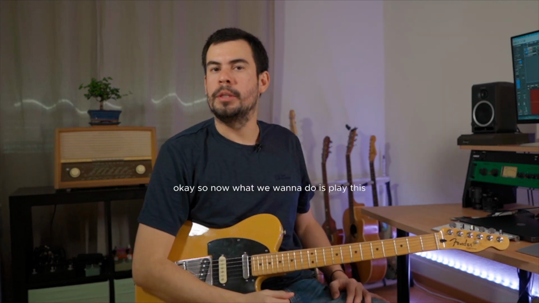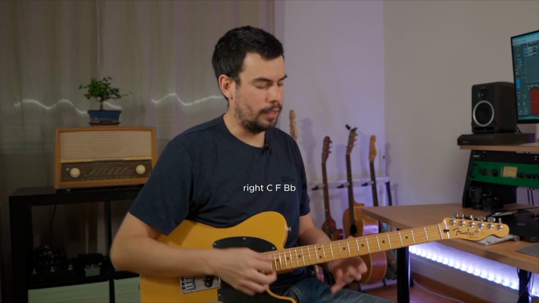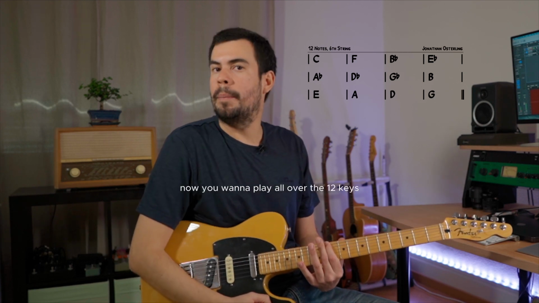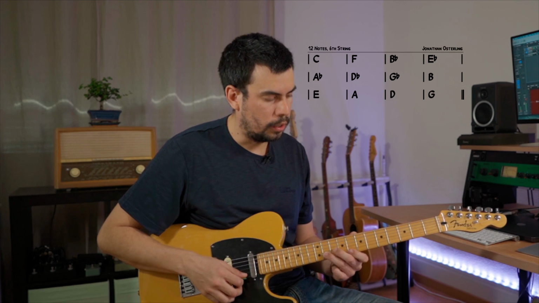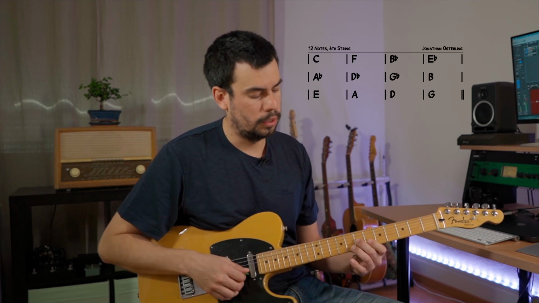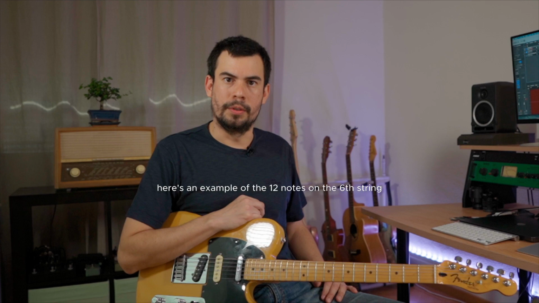Okay, so now what we want to do is play this lick all over the 12 keys. Again, the first thing you want to do is memorize the notes, right? C, F, B flat, E flat, and so on. Now you want to play all over the 12 keys. You want to go C to F to B flat, and so on. Now here's an example of the 12 notes on the 6th string.